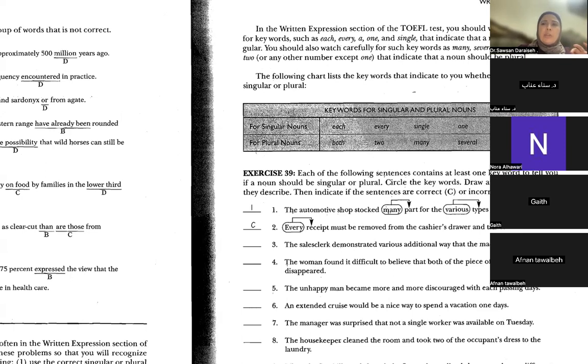Various means different, a variety. Many, several, that means also several. Both means two. Various means different kinds of things and items. And two, when we say two clearly, two things, or any other number except one.